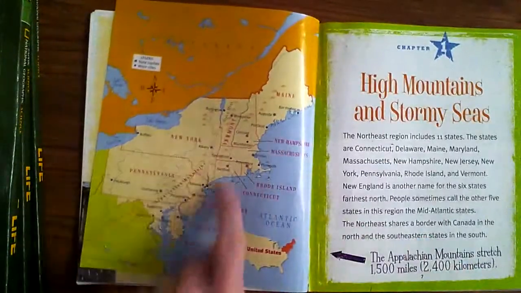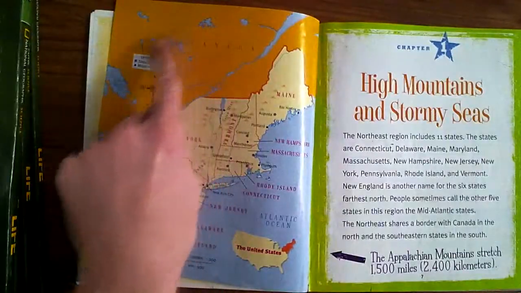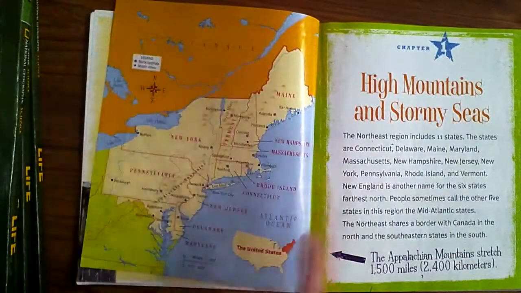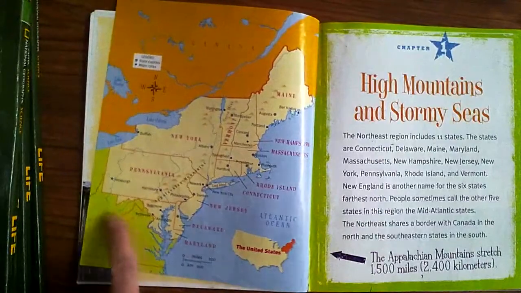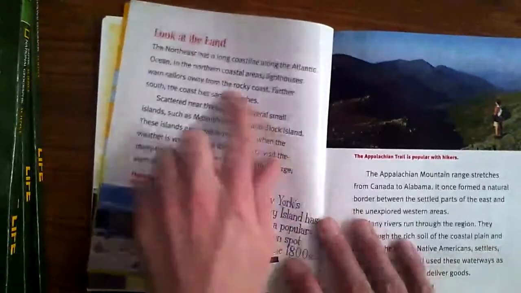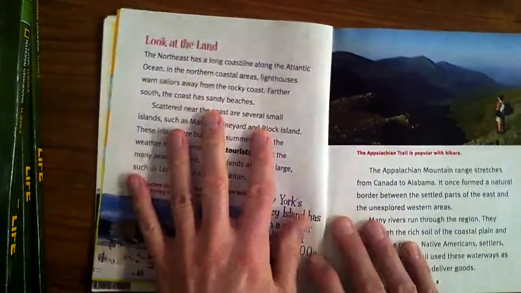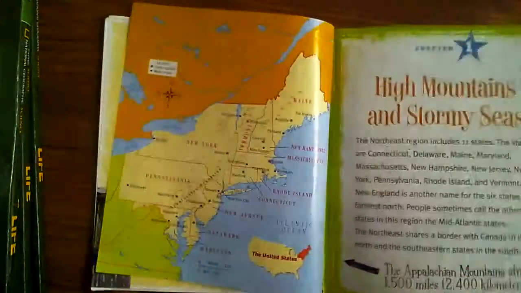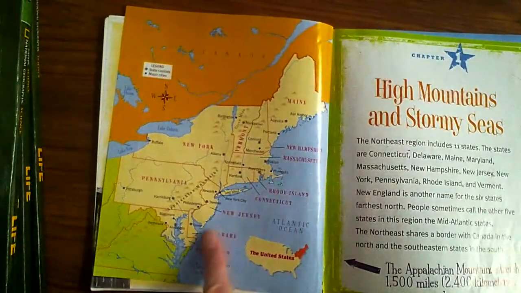So here's our northeastern region. So here's Canada, a whole other country in the north. And then this is the southeastern region, another part of the United States down here. So let's look at the land. The Northeast has a long coastline along the Atlantic Ocean. So you can see it here. This is that coastline along the Atlantic.